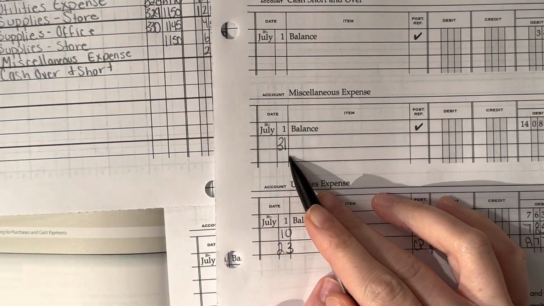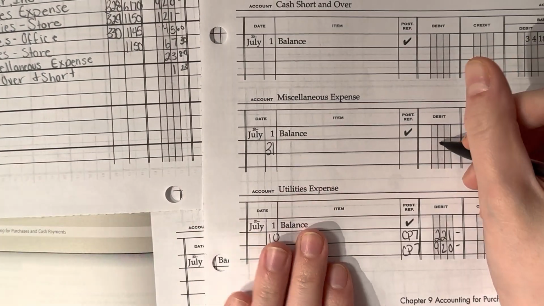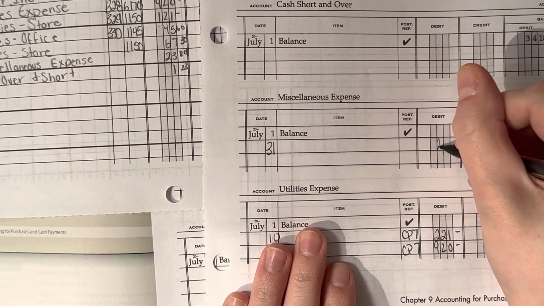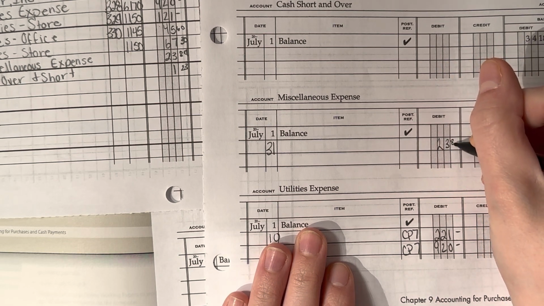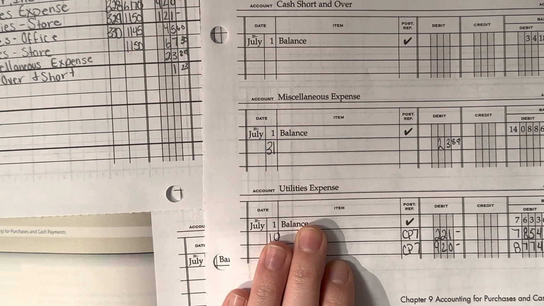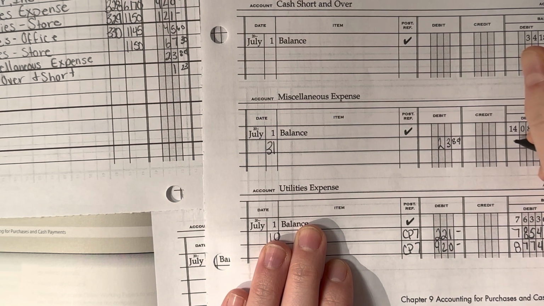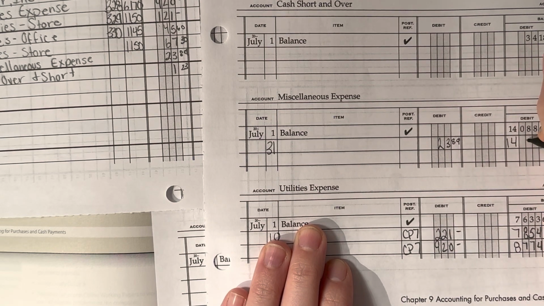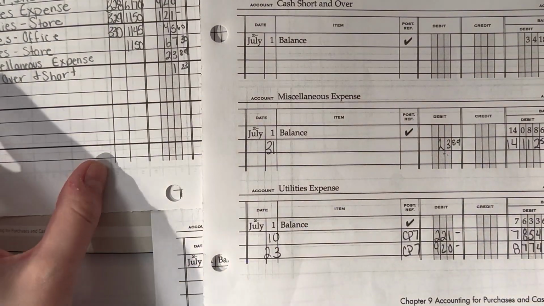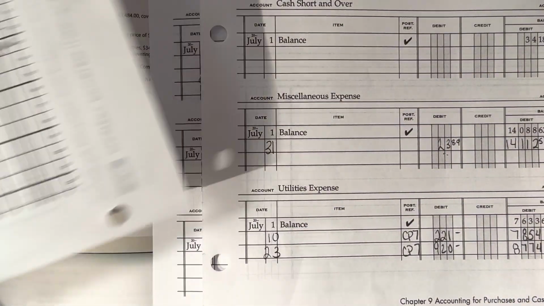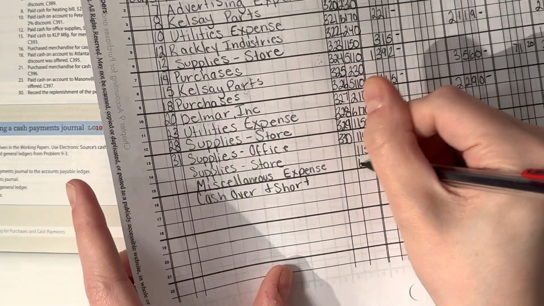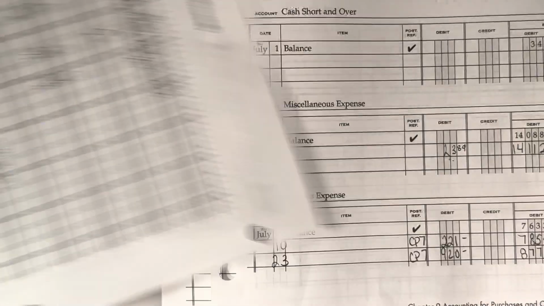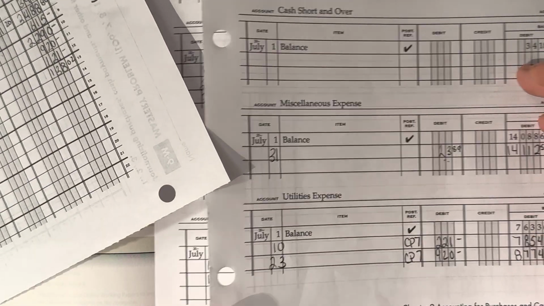Miscellaneous expense 31. The debit is $23.89. And we need to do a little math here. Add them together, 14,001, 1, 2, 52. 6135 is the post reference. Finally, cash, over, and short.